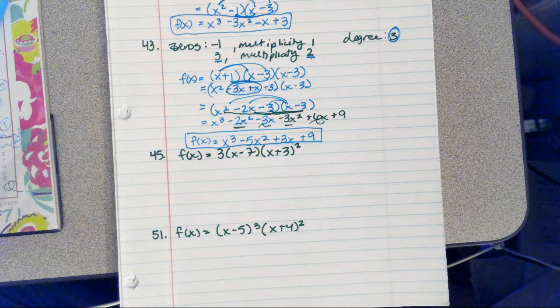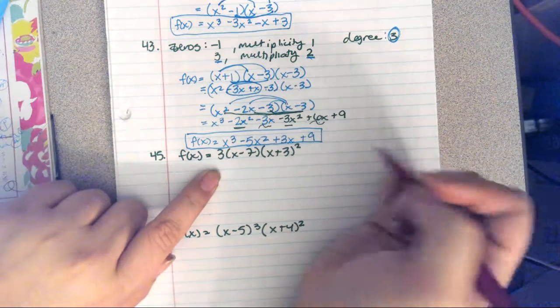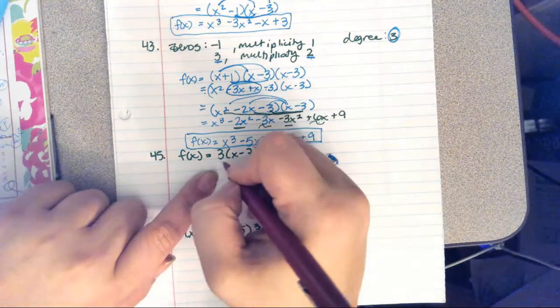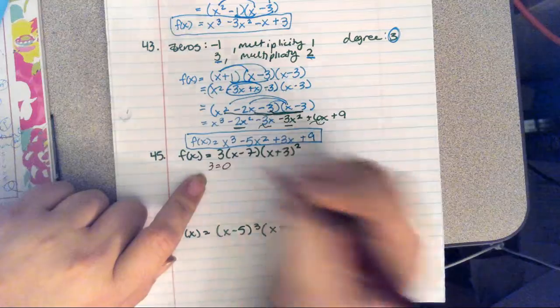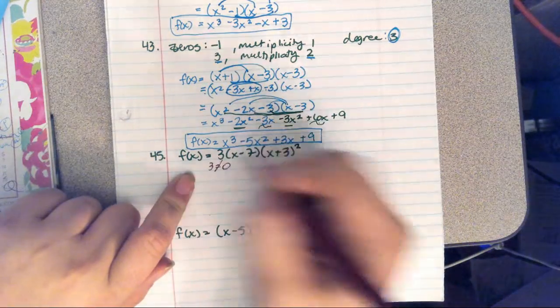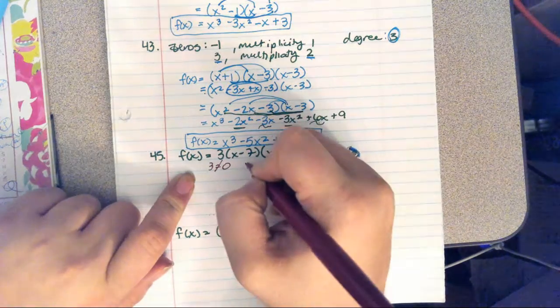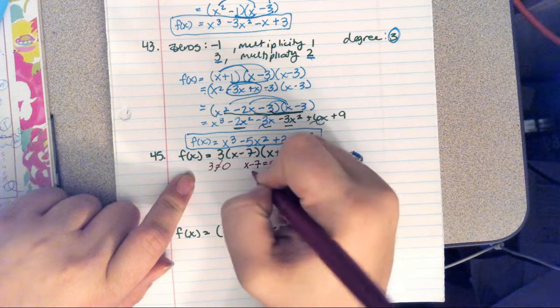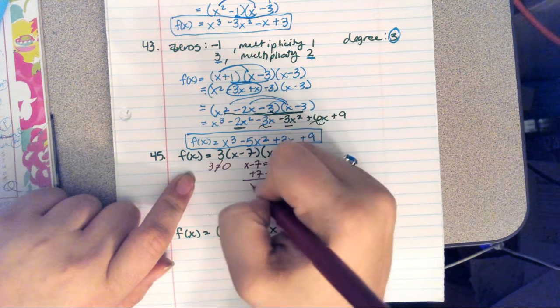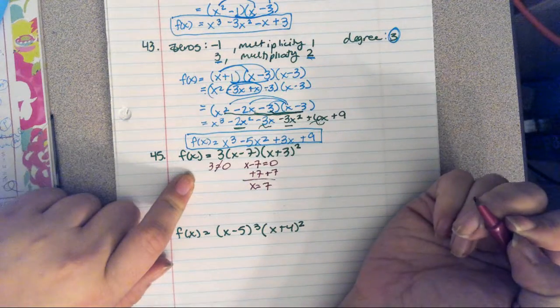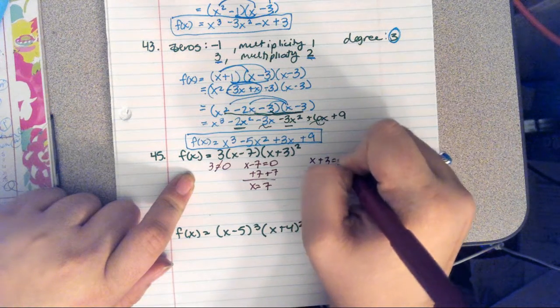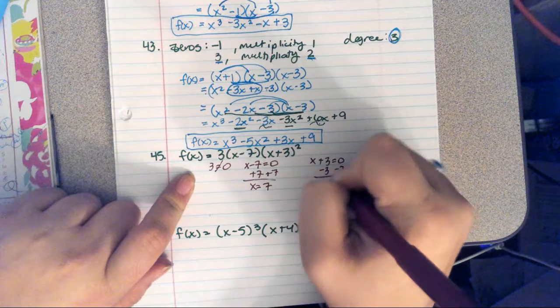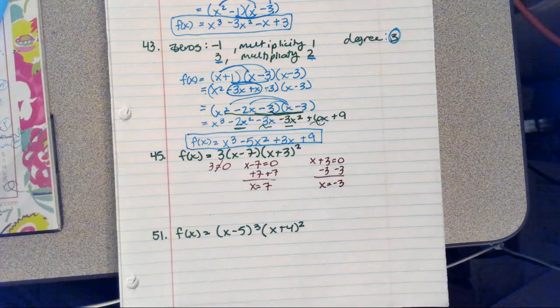Okay, so for this next section on your worksheet, it wants us to do multiple things. The first thing it wants us to do is to find the zeros. It's already factored for us. We have to decide what values it gives us. So we're going to set each thing equal to 0. 3 cannot equal 0, so this isn't going to give us anything. X minus 7 can equal 0 if x would then equal 7. And x plus 3 can equal 0 if we subtract the 3 over, that tells us x equals -3. Okay, so that's the first thing.